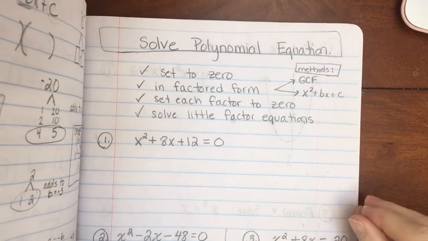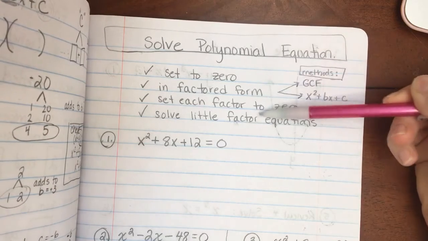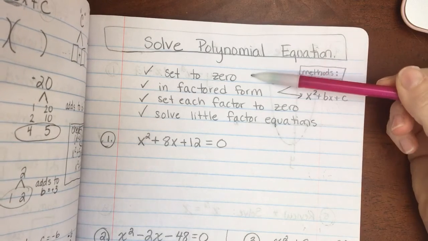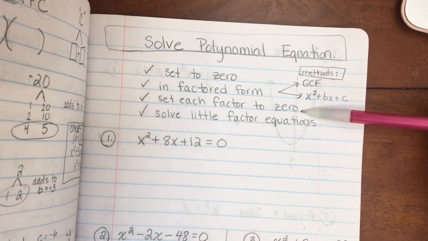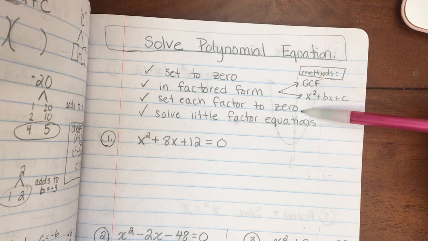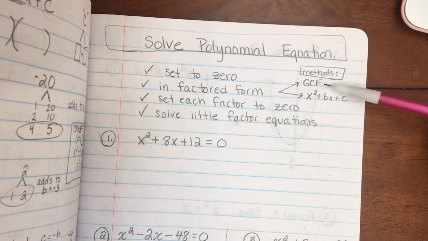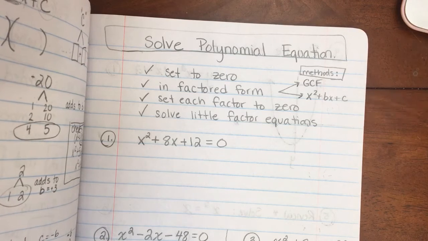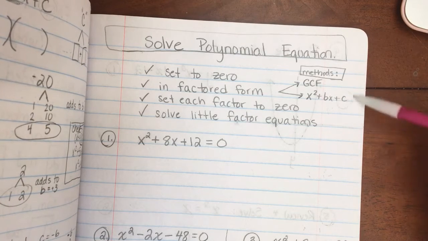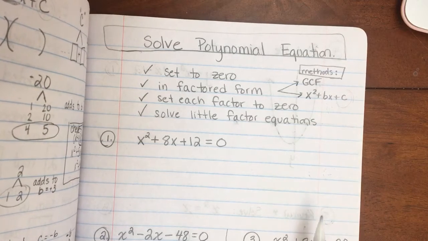These notes are titled Solve a Polynomial Equation. So these are the steps that we continue to use. Set it to 0, factored form, then set each factor to 0 because of the zero product property, and then solve the little factor equations. The methods that you can use to get it to factored form are GCF, or when it's in x squared plus bx plus c, where you have to look for the factor pair of c that adds to the b. So let's start number 1.